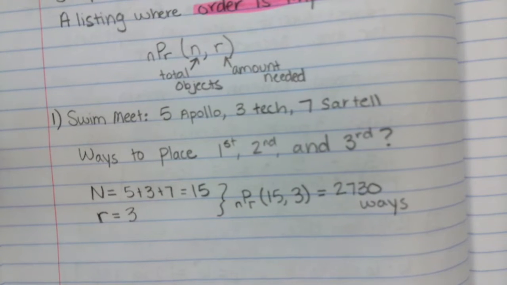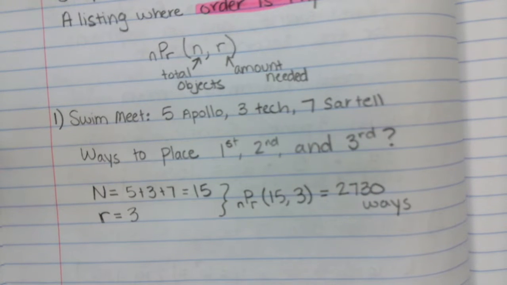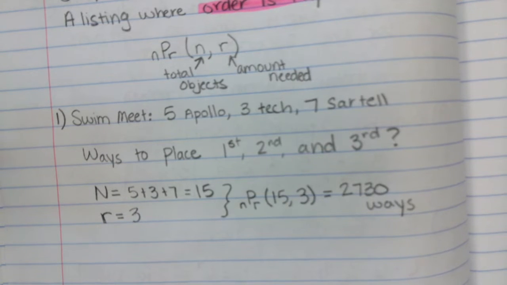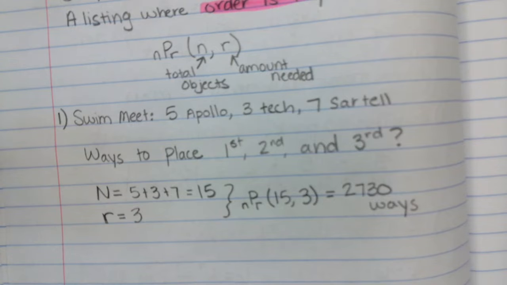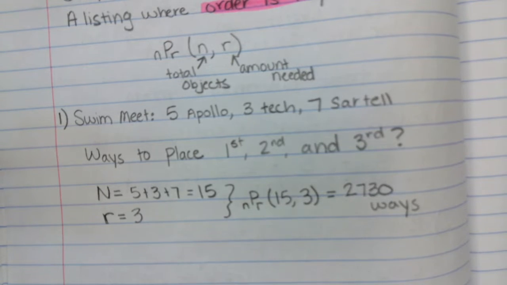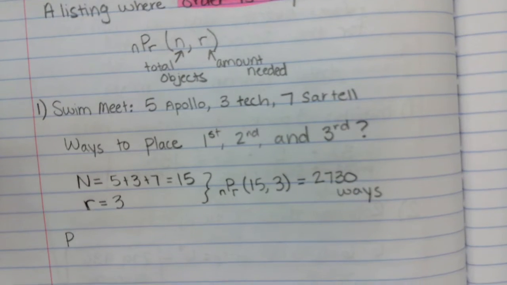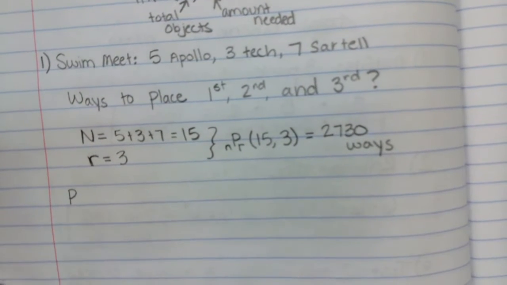Now, I want to know what is the probability. I'm going to use just a capital P for probability that Apollo places first and second.